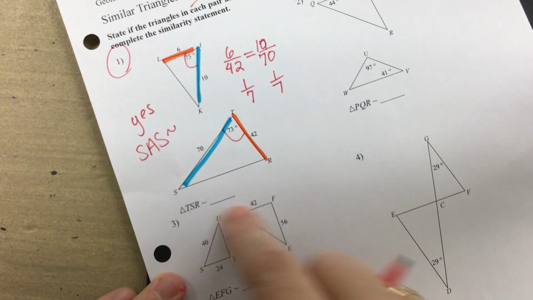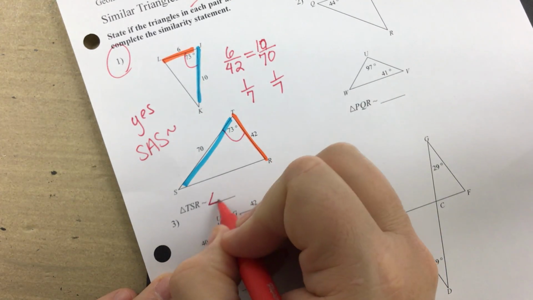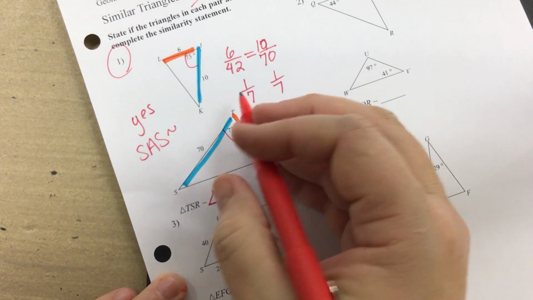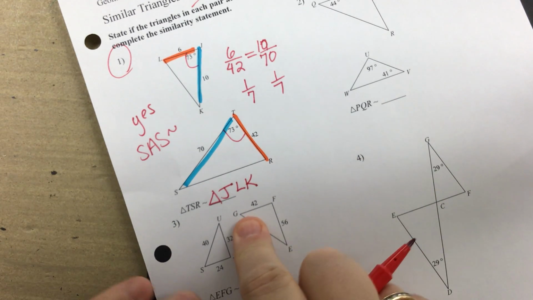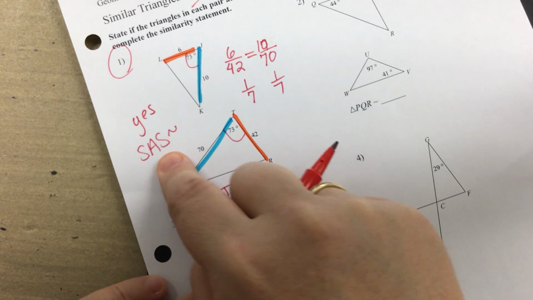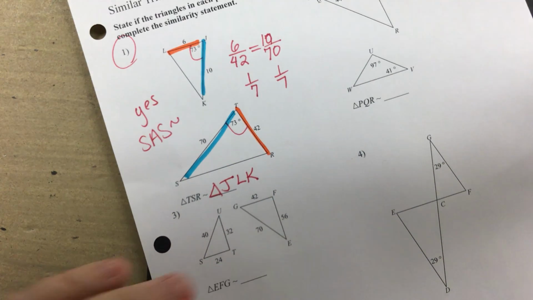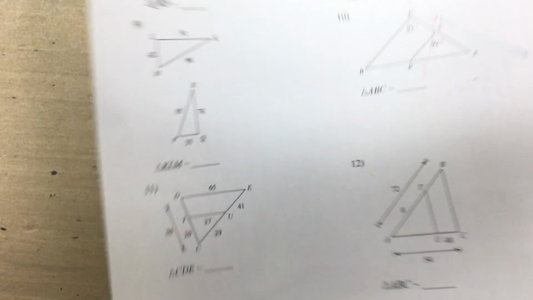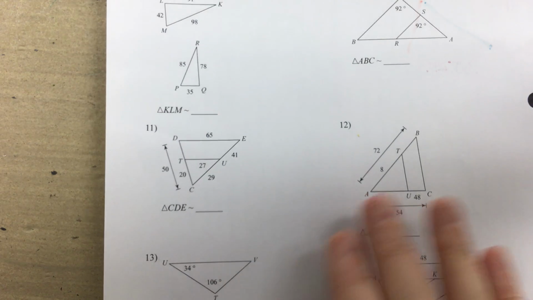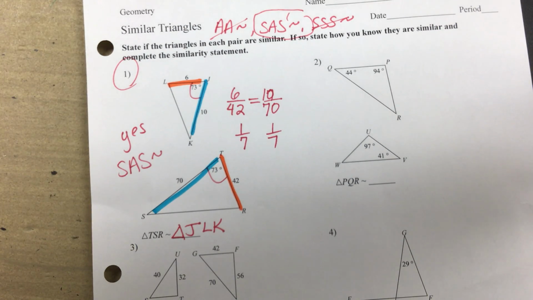And then complete the statement. That's this one here. So if I say triangle TRS, then the other triangle that it's similar to is going to be JLK. So again, if it's yes, you're going to tell me the method and fill in the blank. If the answer is no, they're not similar, you're just going to write no or write not similar. So there are 6 problems in the front and another 8 on the back. Okay, and as always, if you have questions, please let me know.